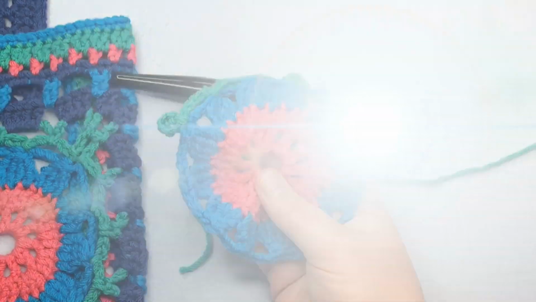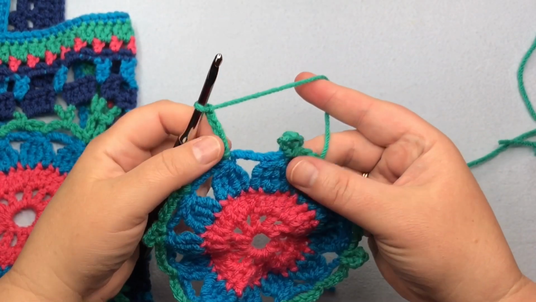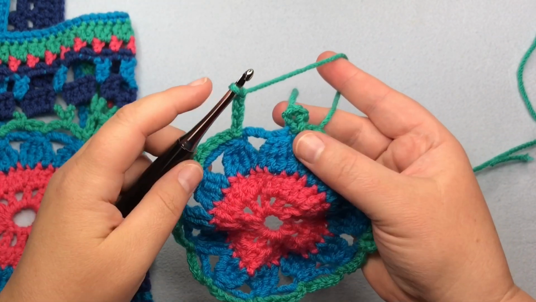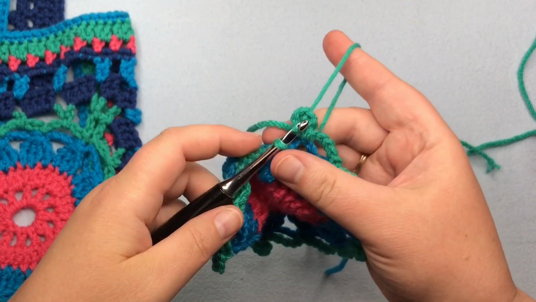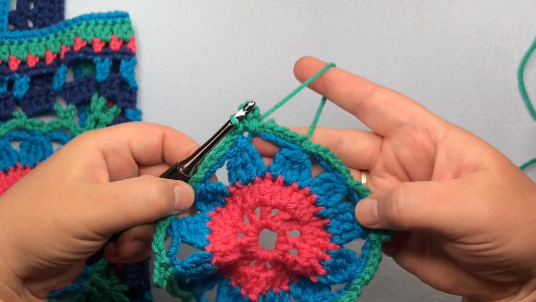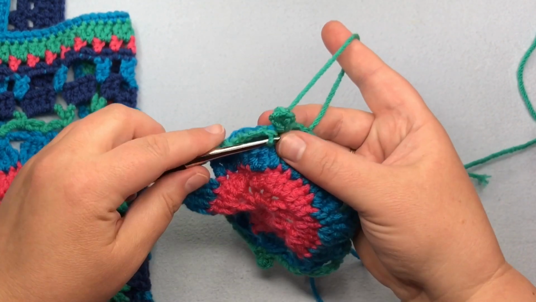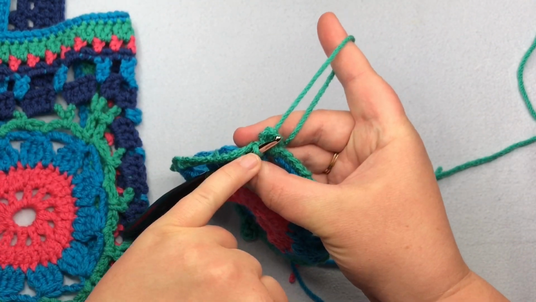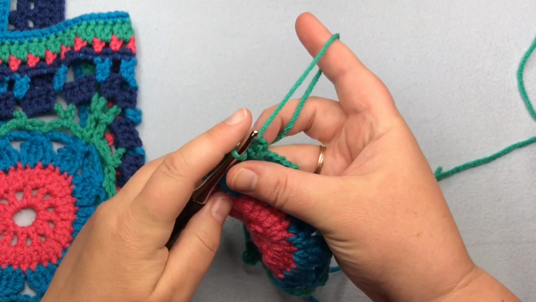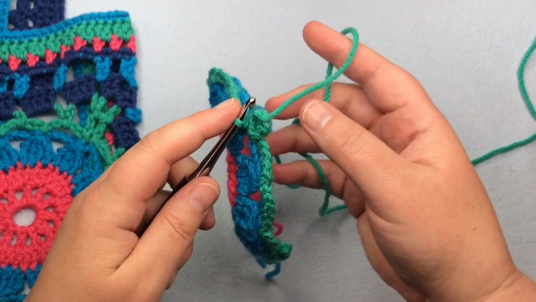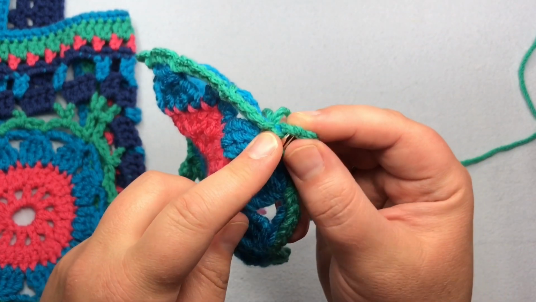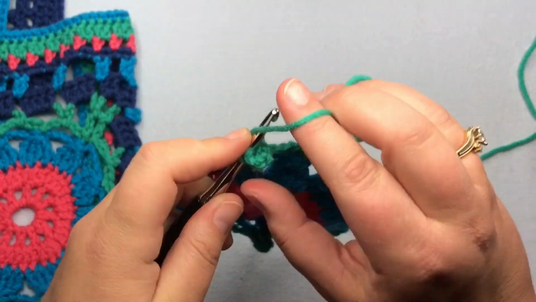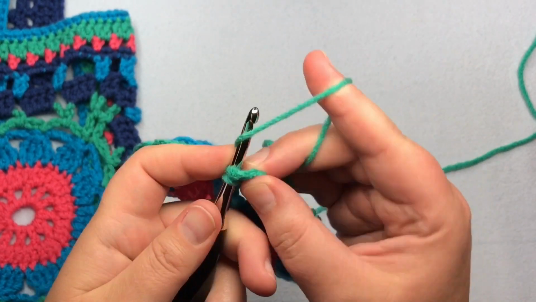See you soon. Okay, so to complete round 4, we just got to take this and slip stitch in the base of that first loop we created. So just slip that on, and then we need to work to the top of this loop here. So you're just going to slip stitch around to the top, and just go right into that chain there. Just make sure that you're not going into the chain space, but you're actually going into the chain.